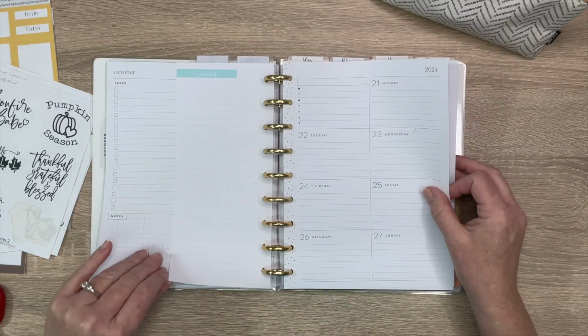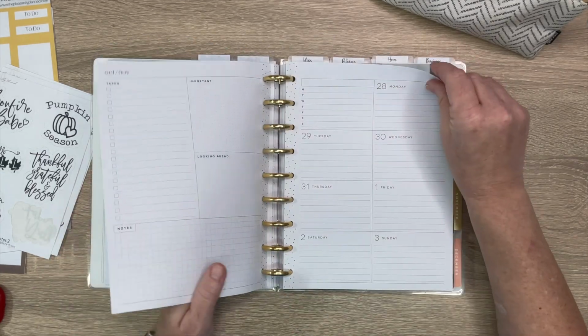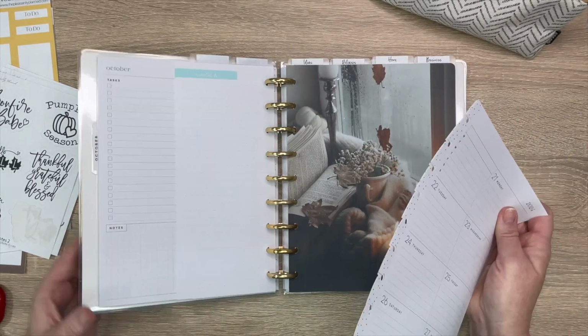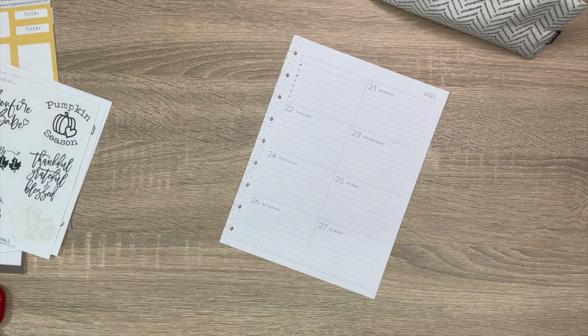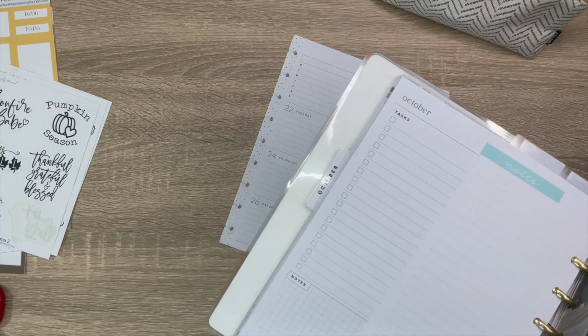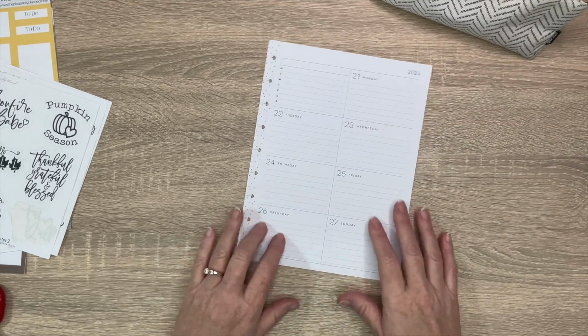You see, I did not do anything in my planner for last week. I just used a little notes insert and did like a running to-do list, but I want to jump into decorating this week and make a pretty spread to use for the current week.